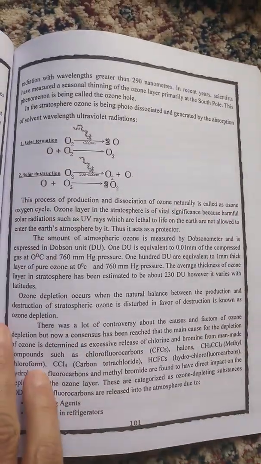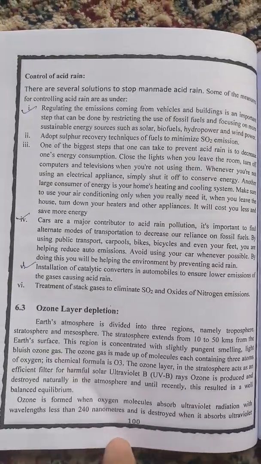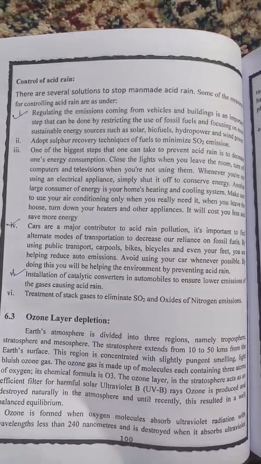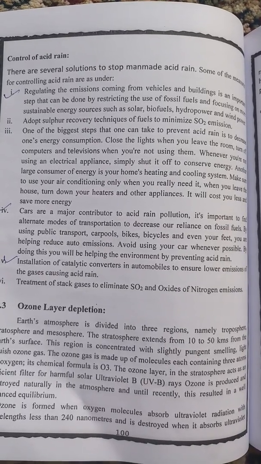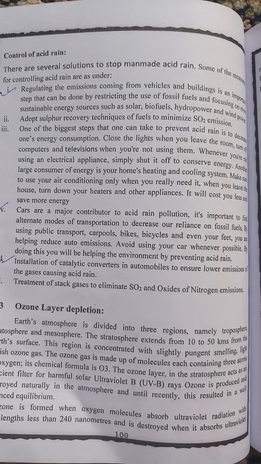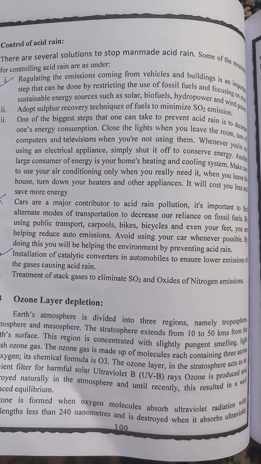Now, what are the various techniques which will be effective in controlling acid rain? Acid rain is related to pollution, so we have to take steps to cut the main polluting agents or acid gases like carbon dioxide and sulfur dioxide, thereby reducing the chance of acid rain.